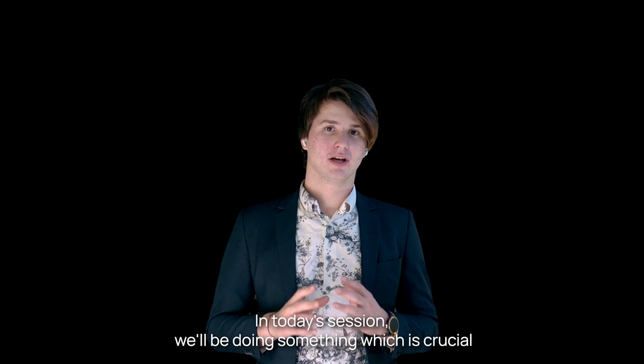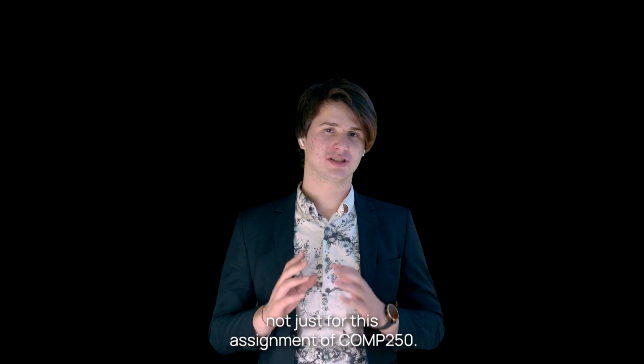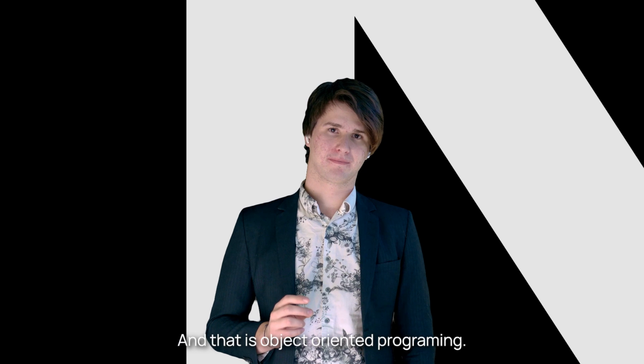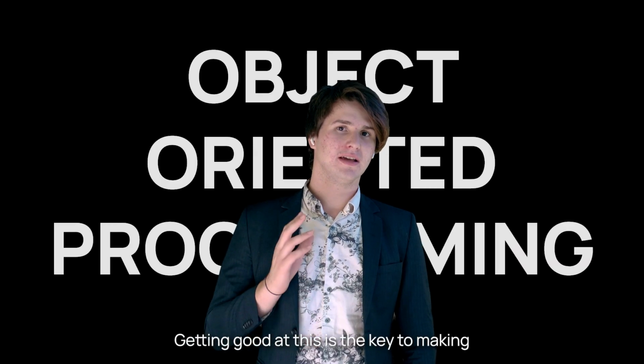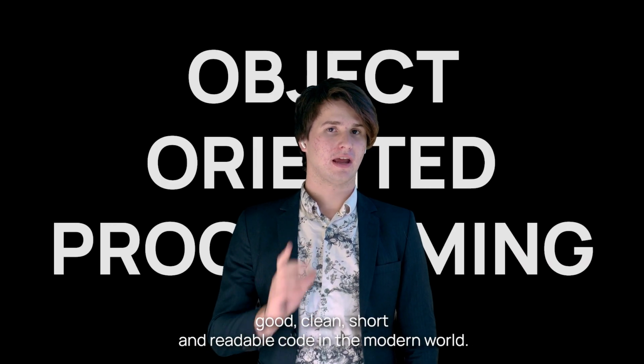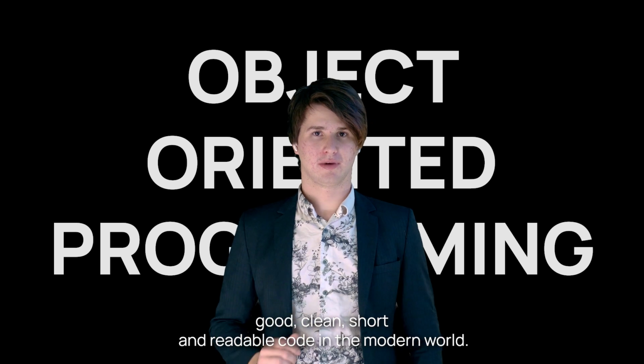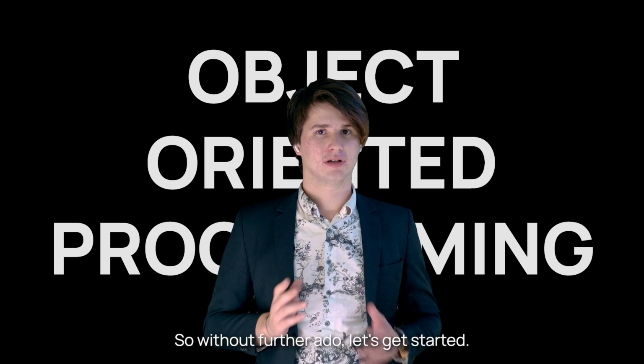In today's session, we'll be doing something which is crucial for the rest of your computer science program, not just for this assignment in COMP250, and that is object-oriented programming. Getting good at this is the key to making good, clean, short, and readable code in the modern world. So without further ado, let's get started.